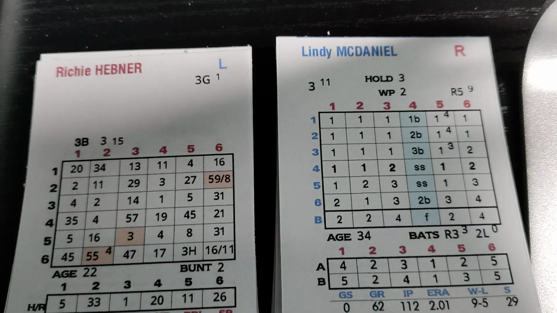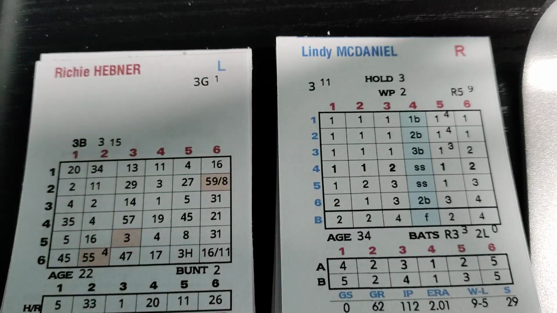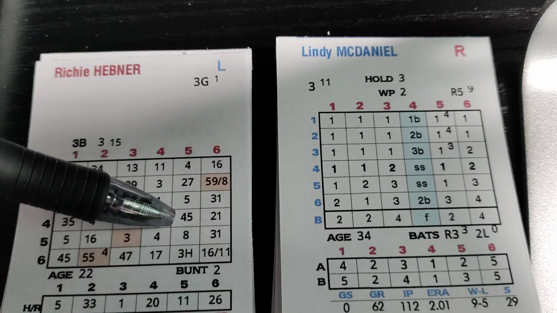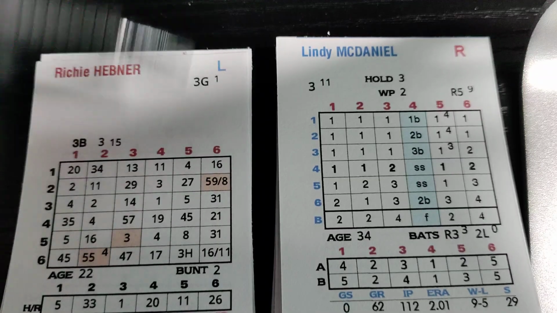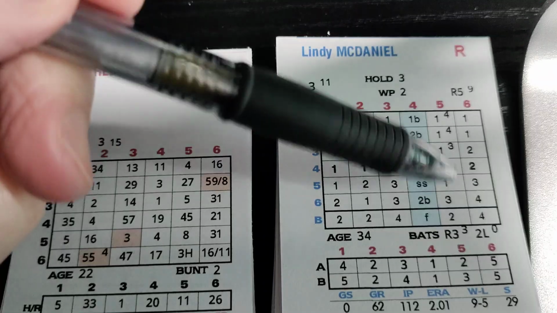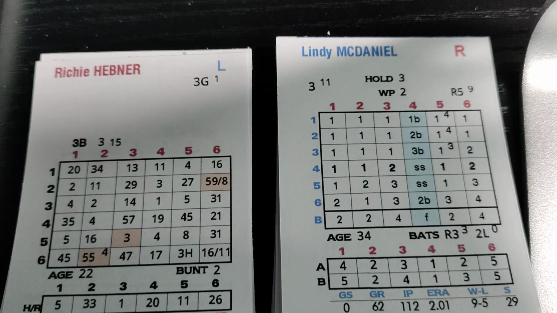And Richie Hebner will bat here in the top of the 9th inning. He has homered. He homered in the 6th. Tie game. And we got a 5-4-5. 5-4 is a 45, sorry. And 5-5 is a 1. So that's a 46 in column 5. And a 46 in column 5 is a fly out to center field with the bases empty. So 1 out. Nobody on.